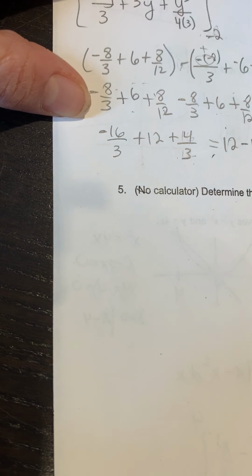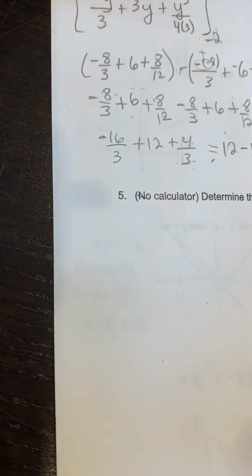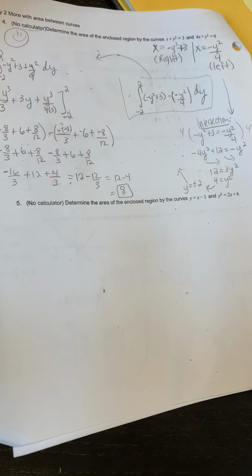Yay. We can check with our calculator, but that's that. No calculator. We survived. You can do that too in the safety of your own home. See that? Now, let's move on.